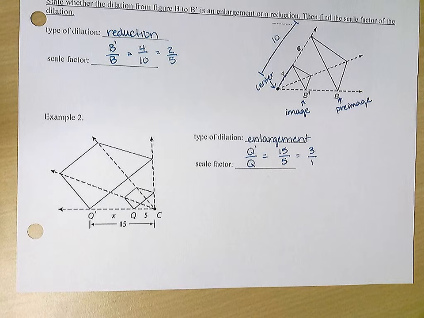If I say that the type of dilation is an enlargement, that means your scale factor should be greater than 1. So your scale factor is greater than 1 when it is an enlargement. Questions on example 2? We good at finding scale factor?